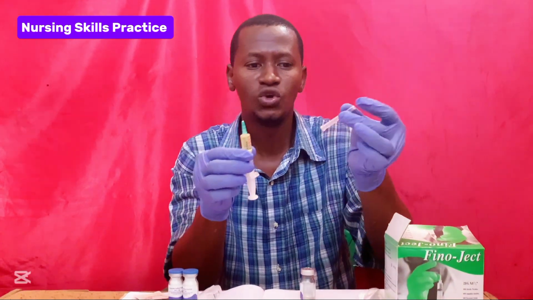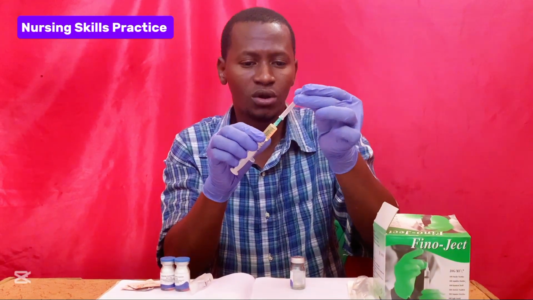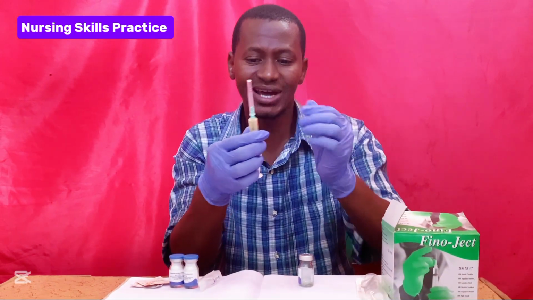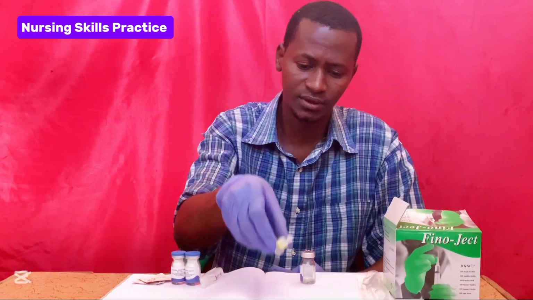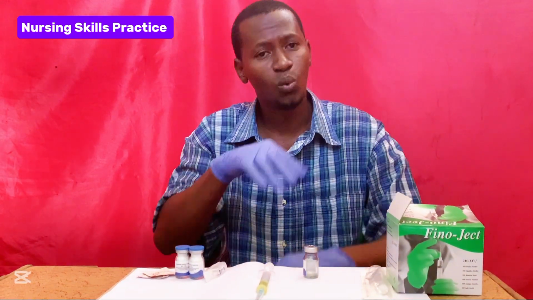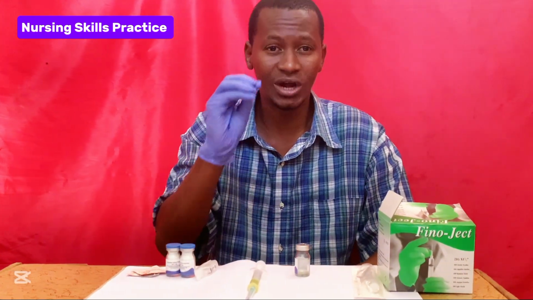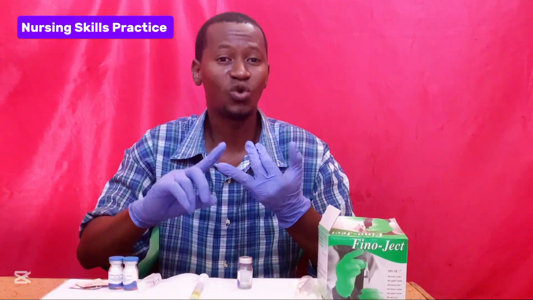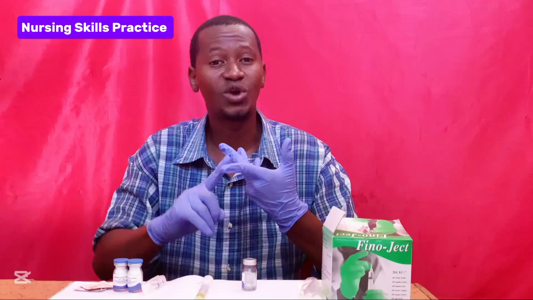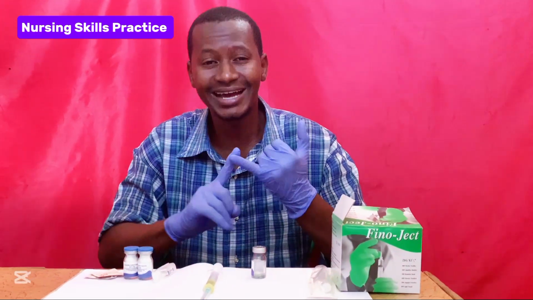Then you put back the cap of the needle to ensure sterility of the drug and avoid contamination. Once you have reconstituted, you should administer the drug to the patient immediately. Before you administer, follow the guidelines of drug administration: right patient, right drug, right dose, right route, right time, right reason, and the right documentation.